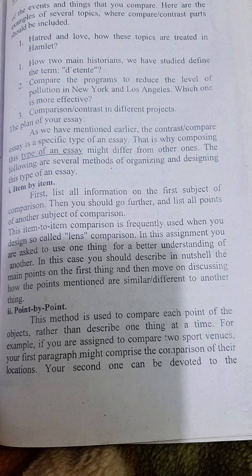The next topic is compare the programs to reduce the levels of pollution in New York and Los Angeles. Which one is more effective? This is a comparison of the programs about the reduction of pollution in two big cities of America, New York and Los Angeles. Next is comparison and contrast in different projects, etc.